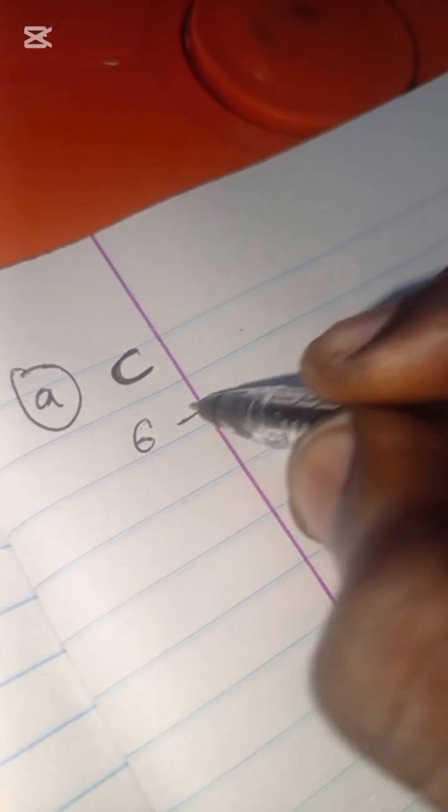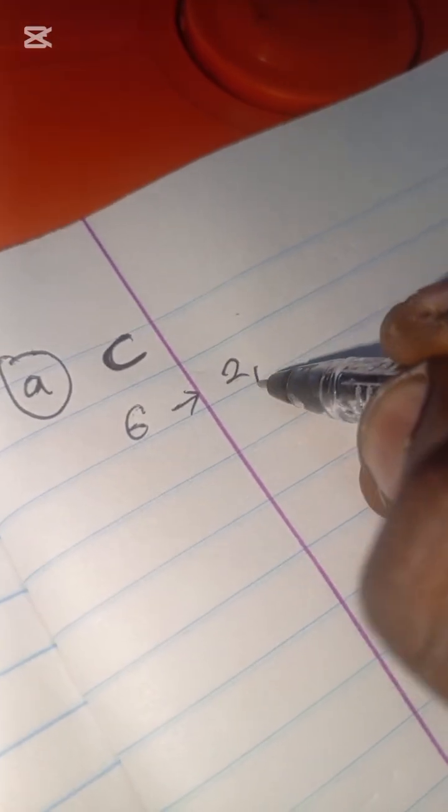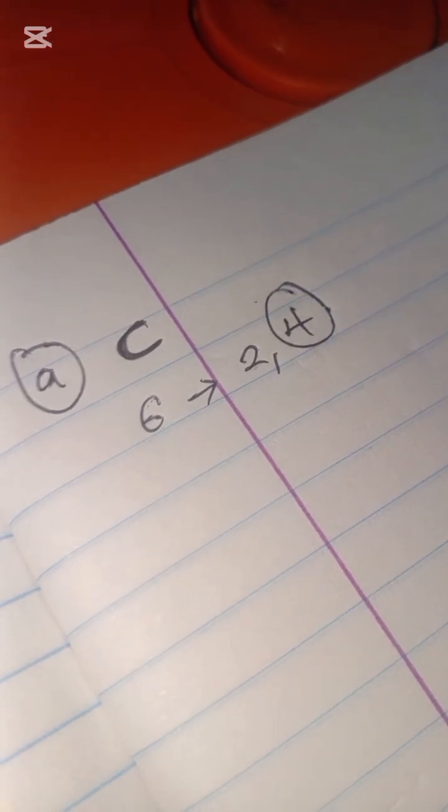The first example, let's start with carbon. This is how we do it. What is the atomic number of carbon? It is 6, so writing it, it will be 2, 4. It means carbon has 4 valence electrons.